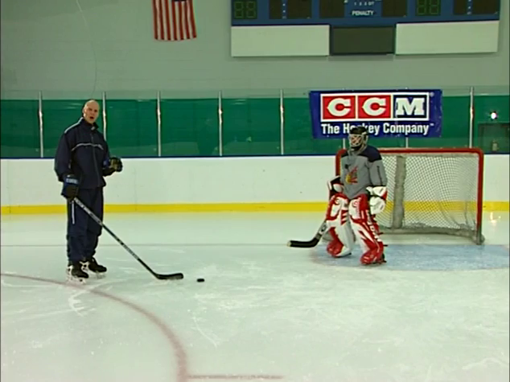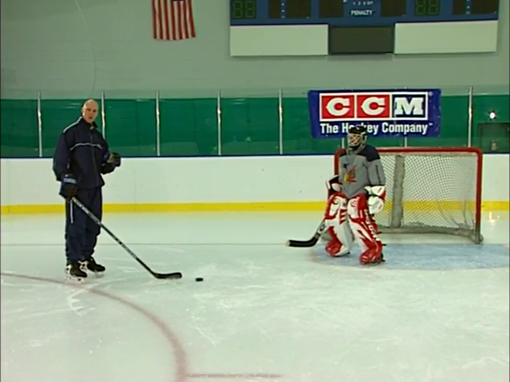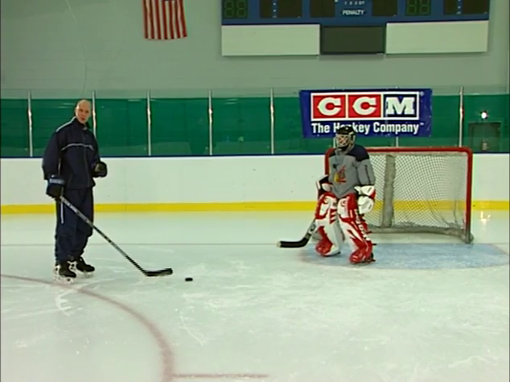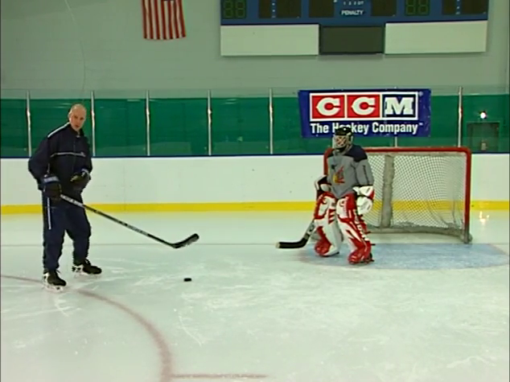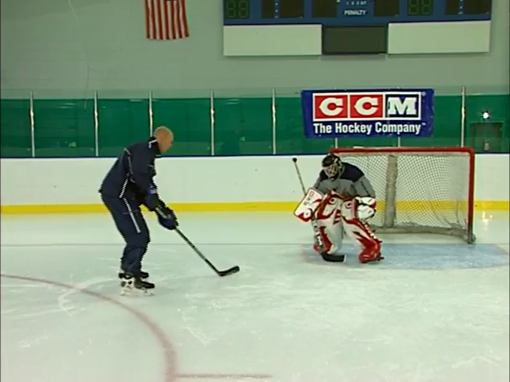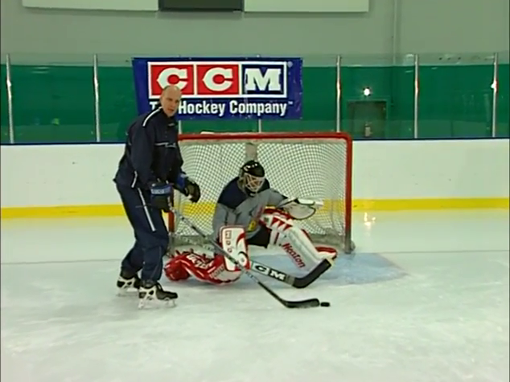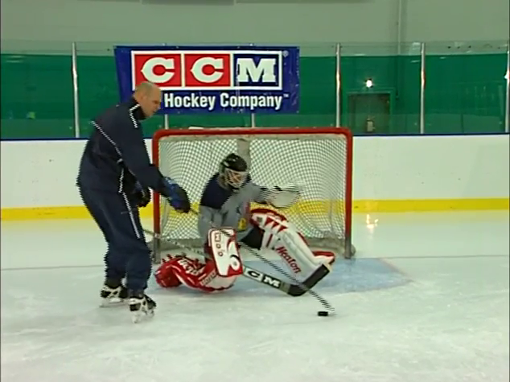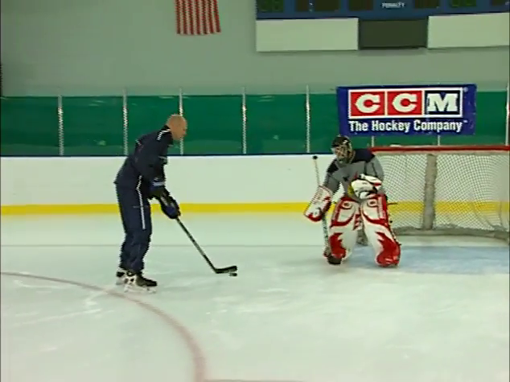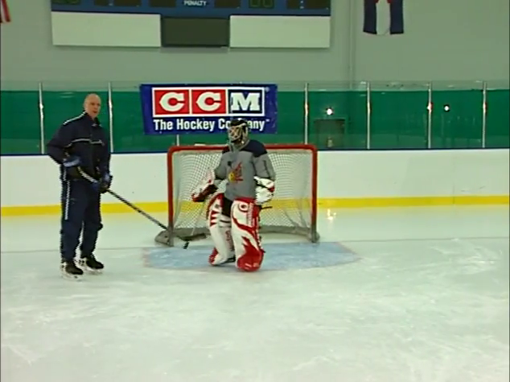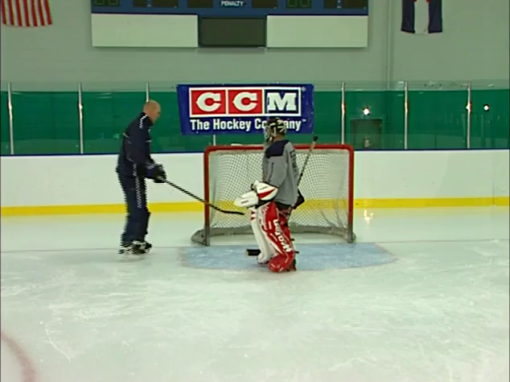Now I'm going to show why the Yager move is more than just a trick move. It's because of this lateral movement. Now here's what happens in slow motion as the player's coming in. The player's coming in and cutting across the front of the net. The goalie has to buy this first move and stay with the puck. If the goalie doesn't buy that first move, as the player comes across the front, they can shoot it in at any time. The goalie has to stay in line with the puck.